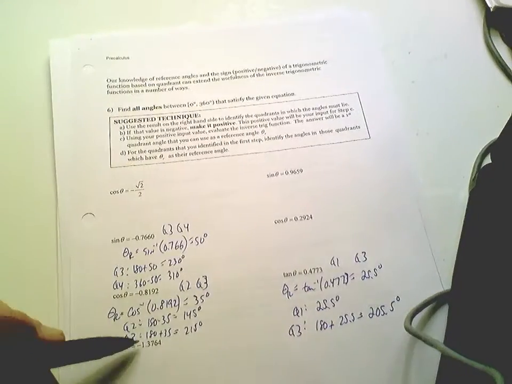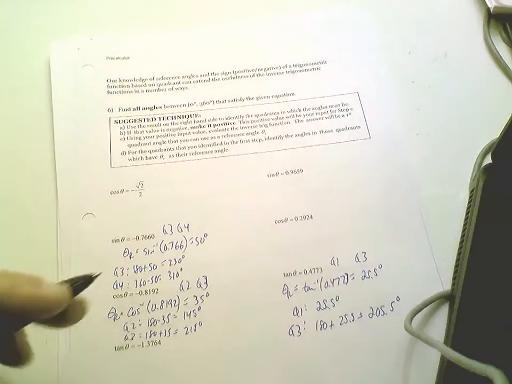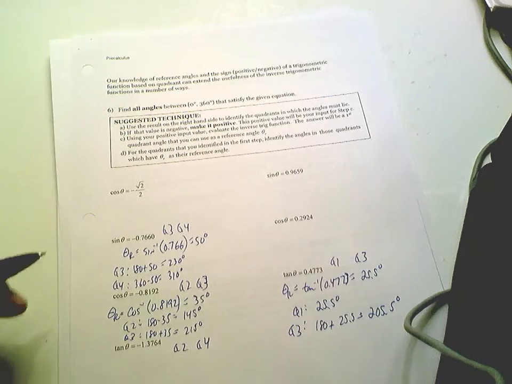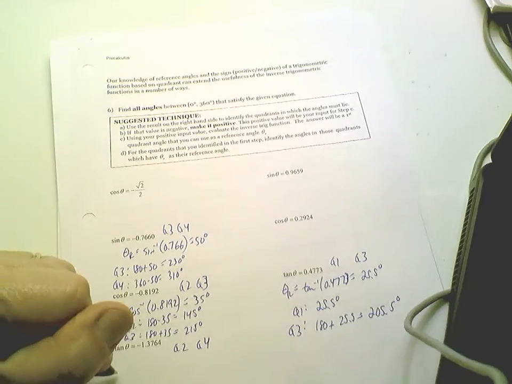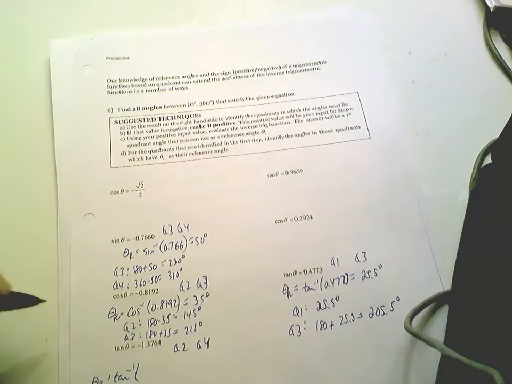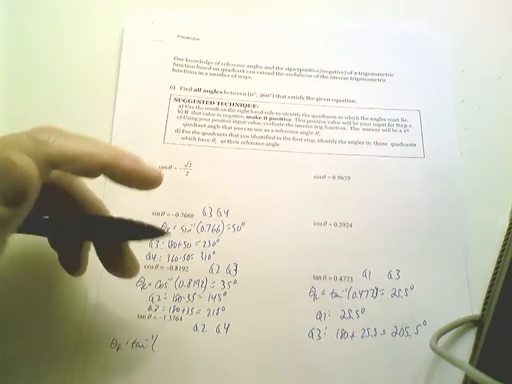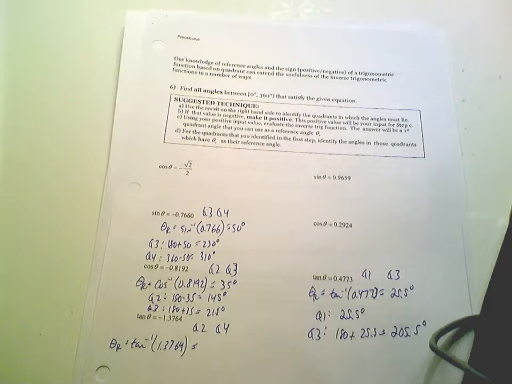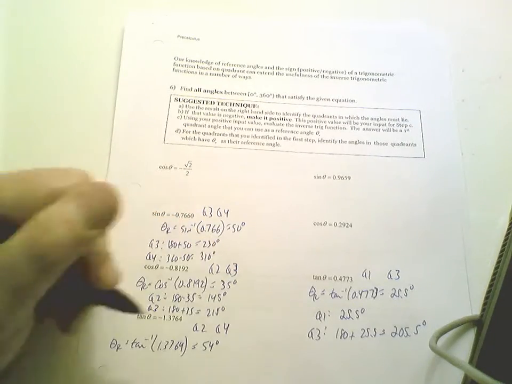Tangent of theta equals negative 1.3764. Quadrants 2 and 4. Reference angle, inverse tan of 1.3764 equals, we're going to come back with right around 54 degrees.